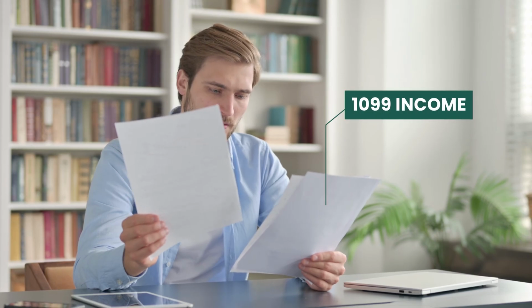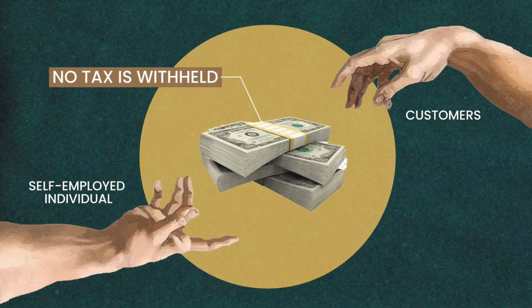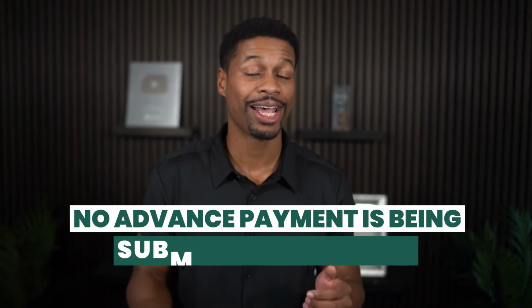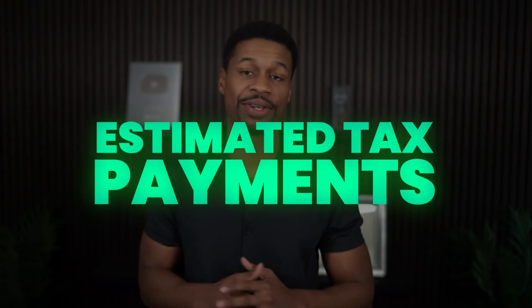Now, let's flip this around for self-employed individuals who own businesses or receive 1099 income. So when you receive a payment from your customers and you're self-employed, no tax is withheld from that paycheck. Therefore, no advance payment is being submitted to the IRS on your behalf as you collect payments throughout the tax year. But the IRS still wants to be paid in advance, just like employees, even though this money is not being withheld from the payments you receive through your business. And that is where estimated tax payments come into play.